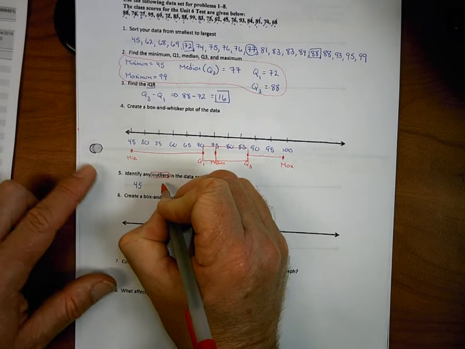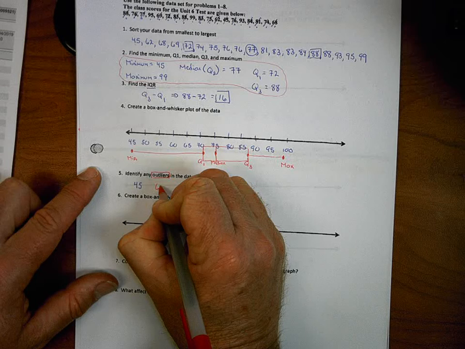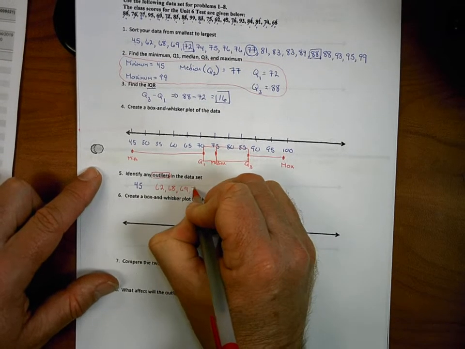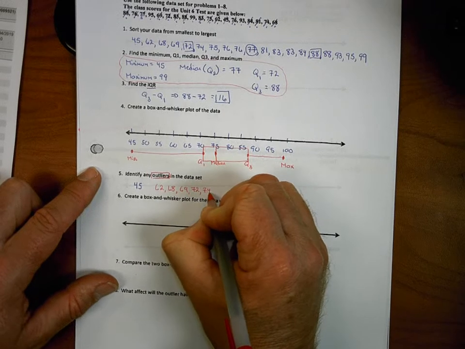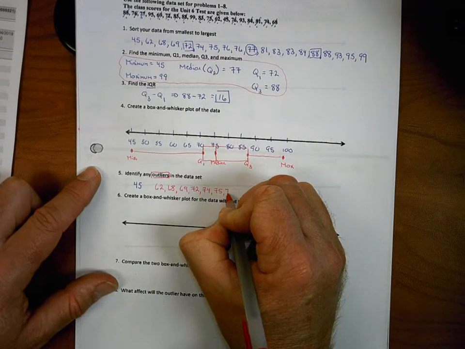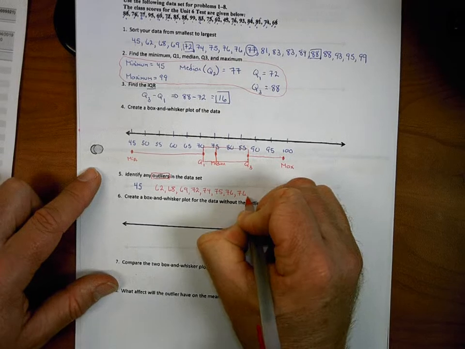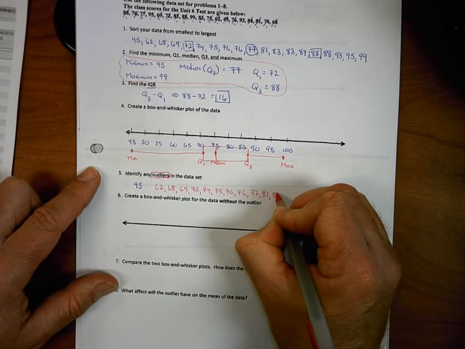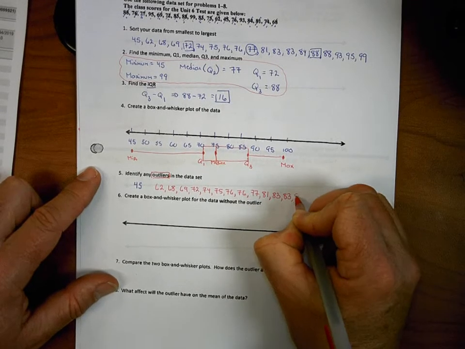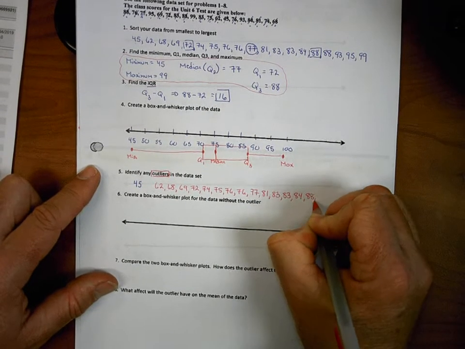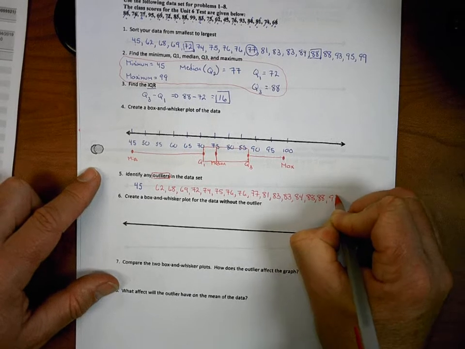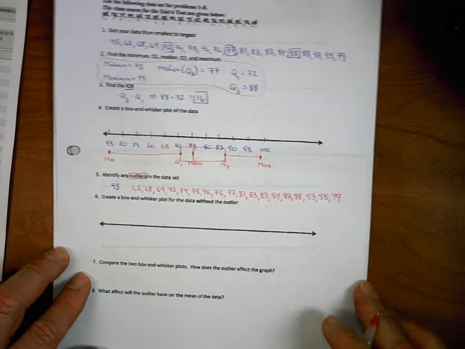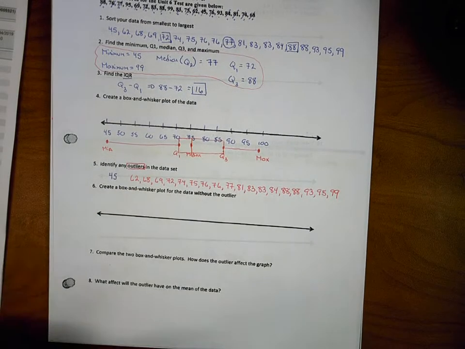Okay, so that means what I really have to do is rewrite my numbers right here: 68, 69, 72, 74, 75, 76, 76, 77, 81, 83, 83, 84, 88, 88, 93. Thank goodness this was a small class, right? And there weren't that many students who took the test. All right, and I'm going to create my box and whisker plot here.